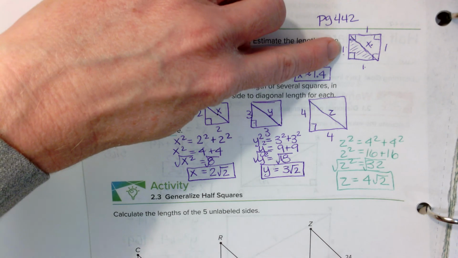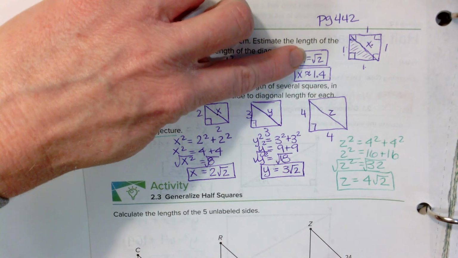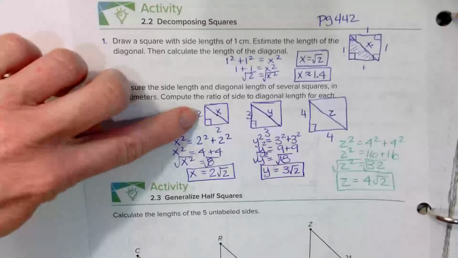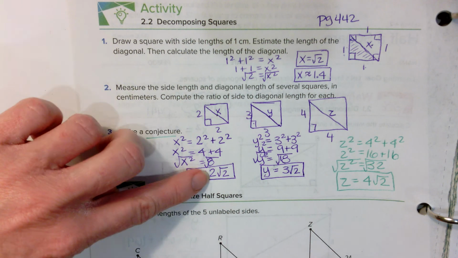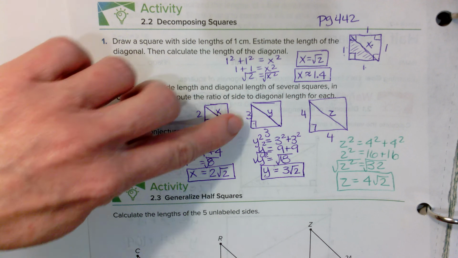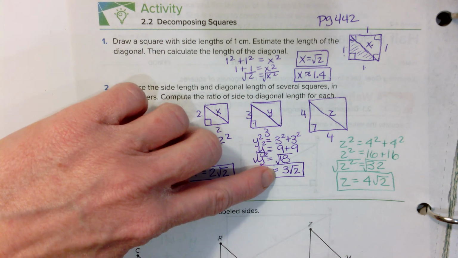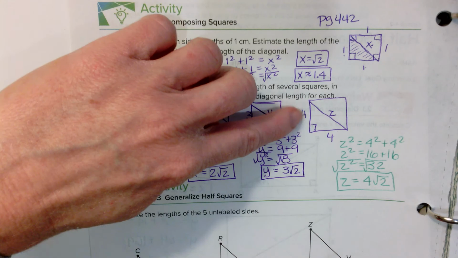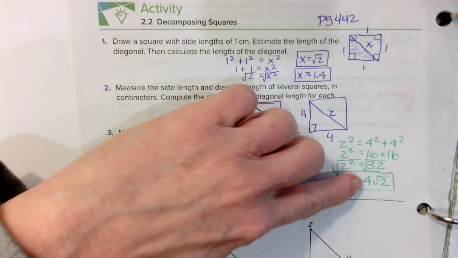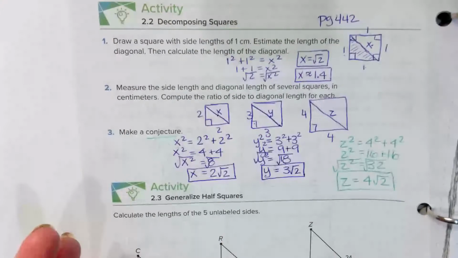When our side lengths were 1, my diagonal was the square root of 2. When my side lengths were 2, my diagonal was 2 square root of 2. When my side lengths were 3, my diagonal was 3 square root of 2. When my side lengths were 4, my diagonal became 4 square root of 2.